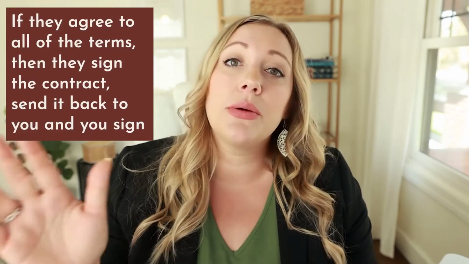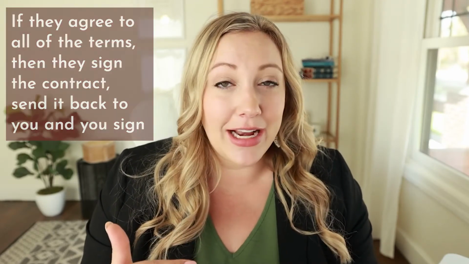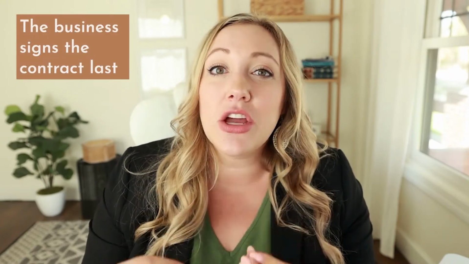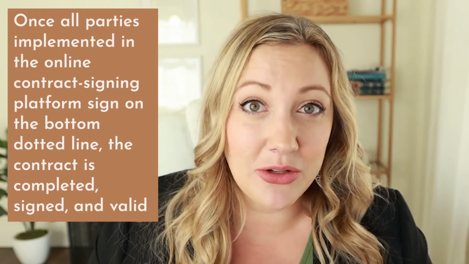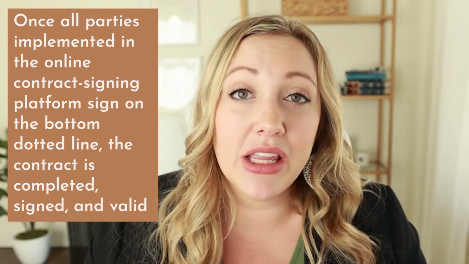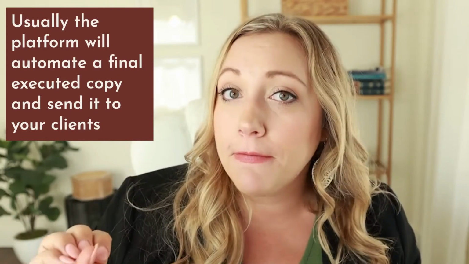If they agree to all of the terms, then they sign the contract, send it back to you, and usually your online contract signing platform will notify you that your clients have made their signatures and it is validated, and now it's your turn to sign the contract. I always suggest that the business signs the contract last. And then usually it's automated. So once all parties that are implemented into the online contract signing platform sign on the bottom dotted line, then the contract is completed and signed and valid. And usually your platform will automate a final executed copy and send that to your clients.